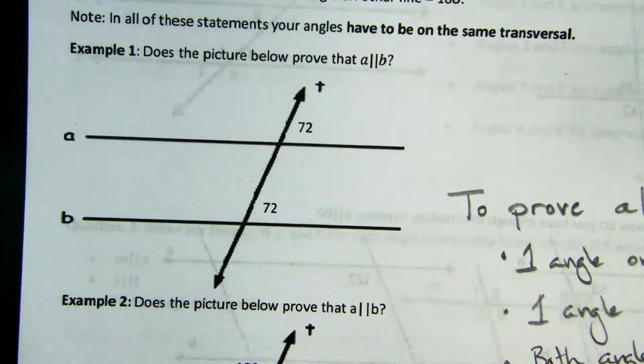Alright, in this video I'm going to explain how we can use some of these facts about parallel lines and transversals to prove the two lines are parallel. So in the other cases, we're always given that the two lines are parallel. We may draw true conclusions from that. This time we're going to be given information about the angles, and we're going to try to figure out if we know enough to say that the two lines are parallel.